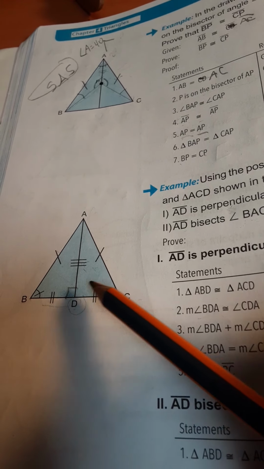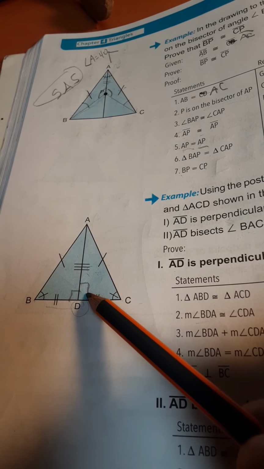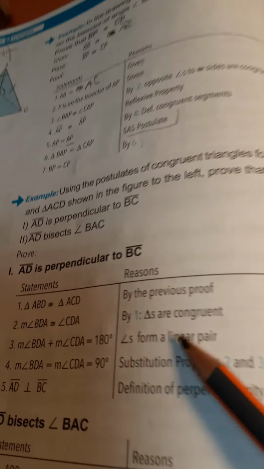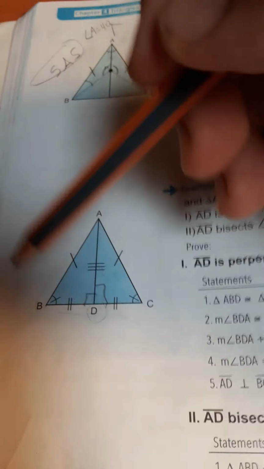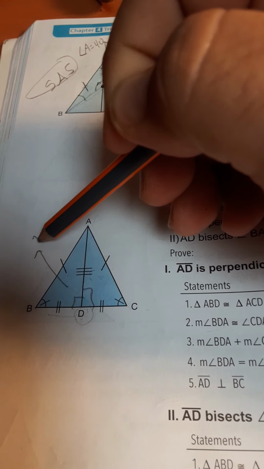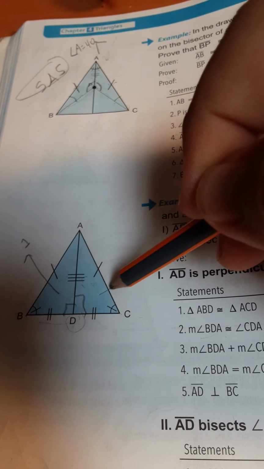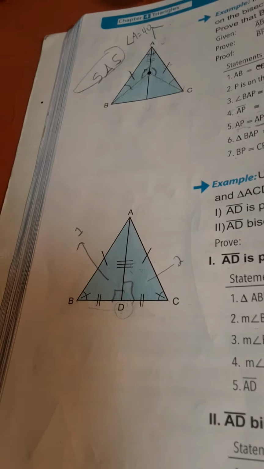Let's see, CDA, this angle. Okay, and why? Because the triangles are congruent. We already know that this triangle here, triangle number 1, is congruent to this triangle number 2. Okay, and we know that they are congruent.